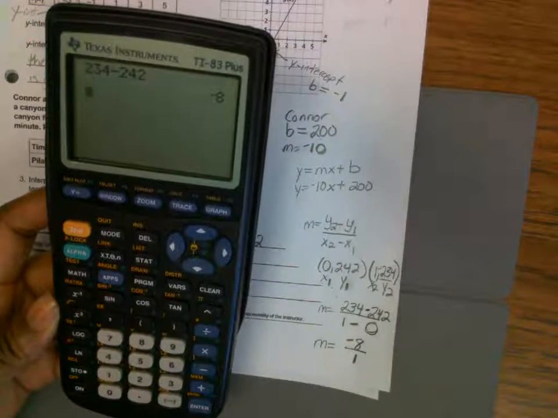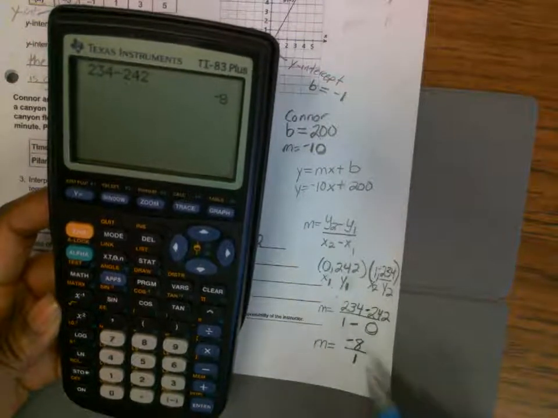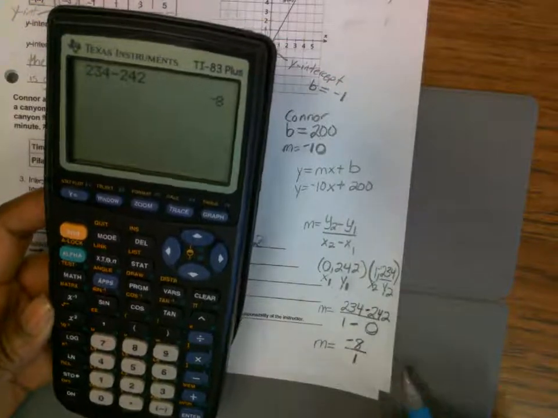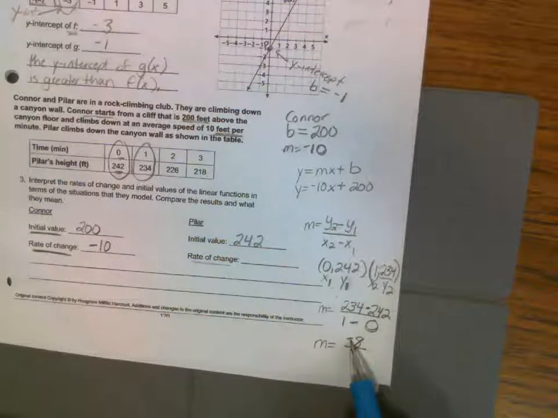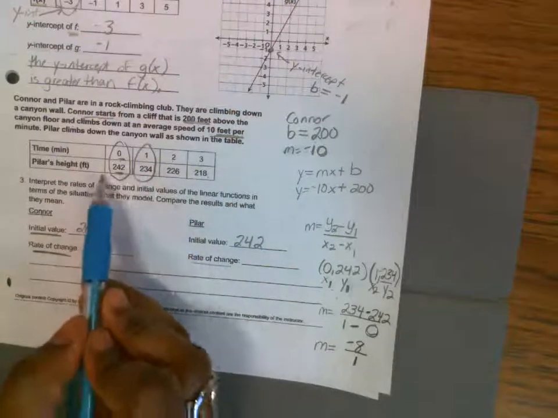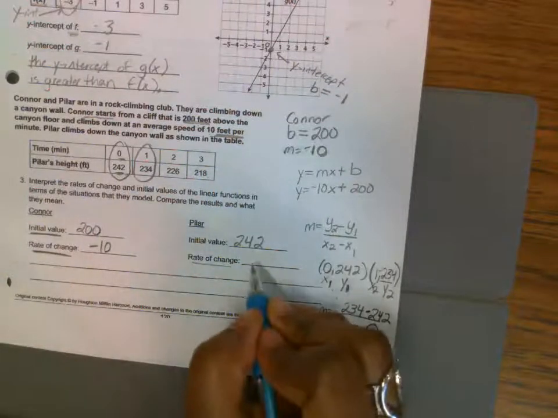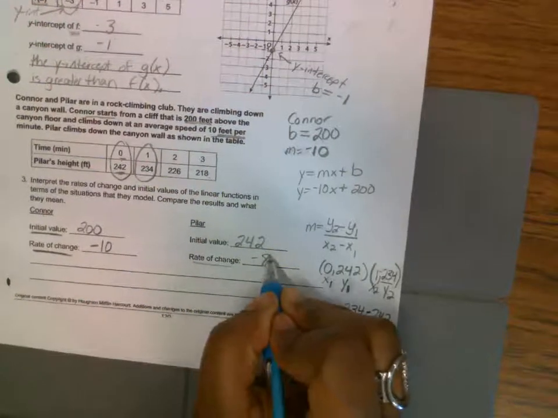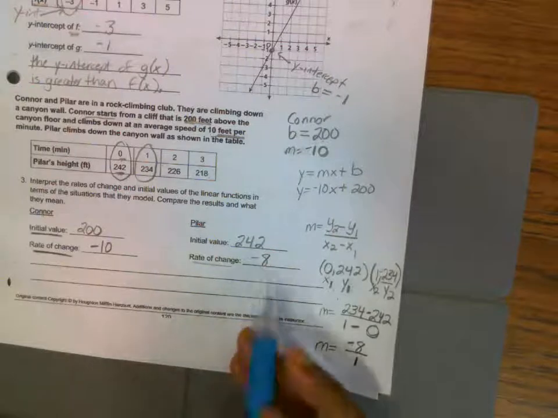So that means that she is climbing down 8 feet per minute. How do you know she's climbing down? Because this is a negative slope, and the numbers in the table are going down. The height is going down. Okay? So my rate of change here is negative 8. A negative 8 over 1 is just negative 8.